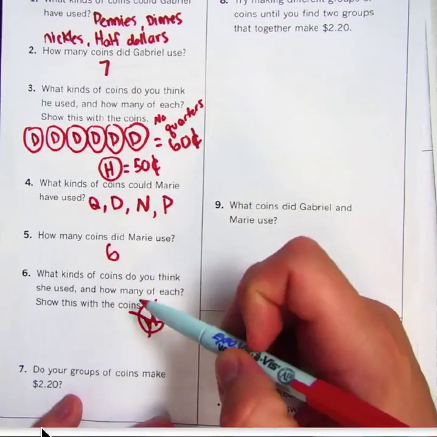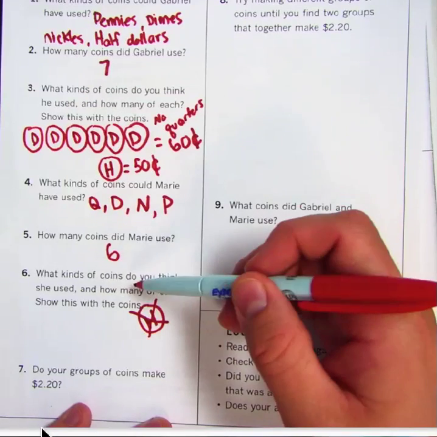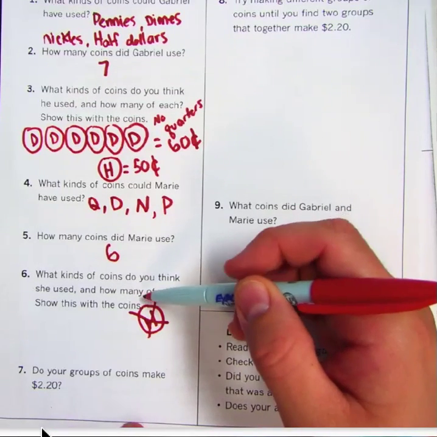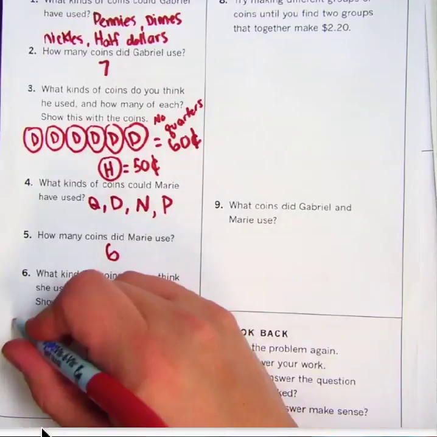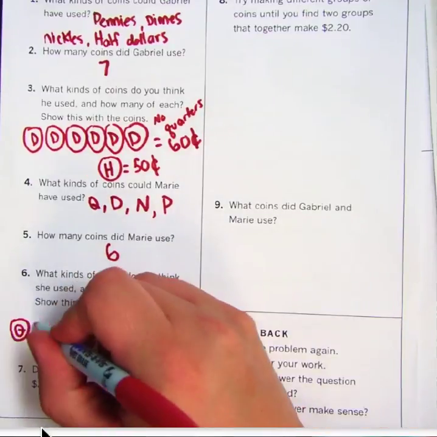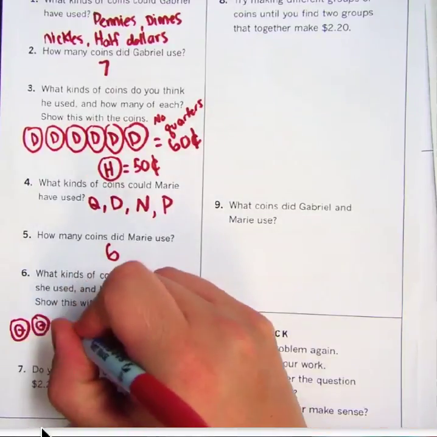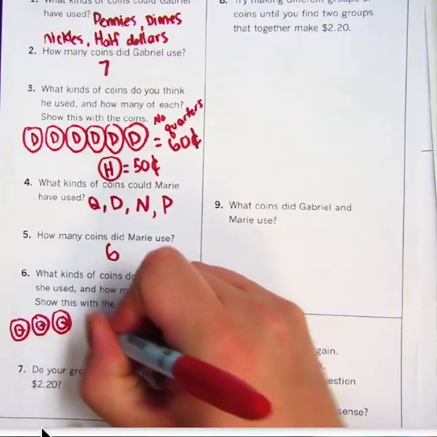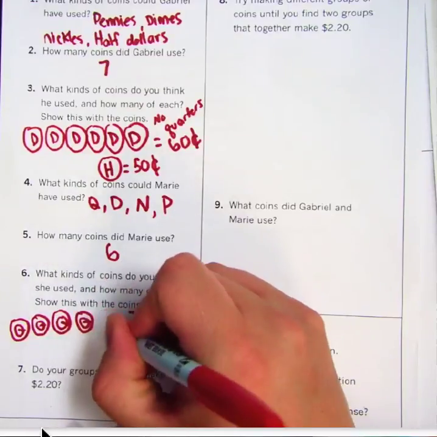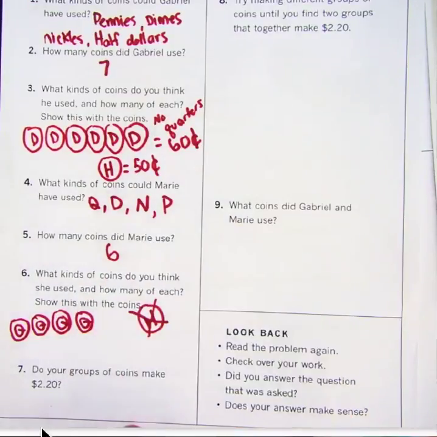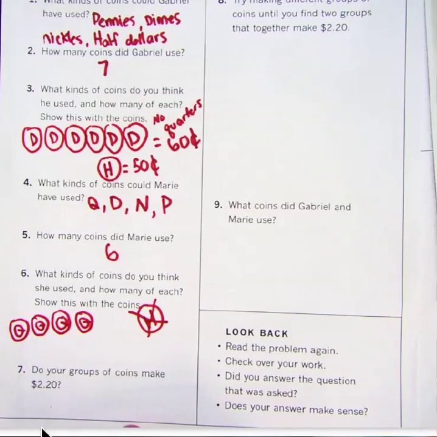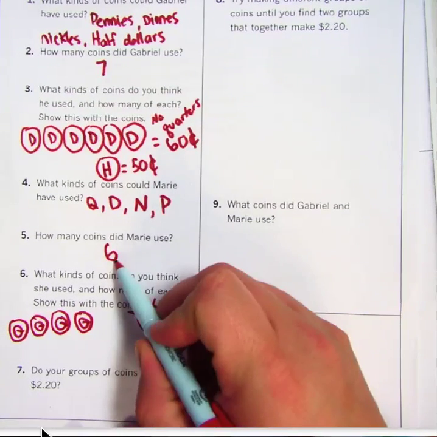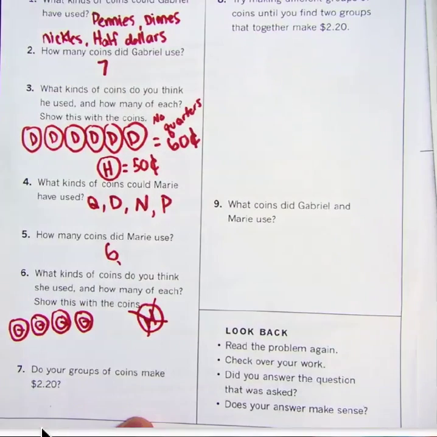Let's go to number 6. What kinds of coins do you think she used for this one? Marie. Well, remember, she can't use half dollars, but what if I did quarter, quarter, quarter, quarter? What if I use 4 quarters? What other coins could I use? Remember, there's 2 more because she used 6. See if you can figure number 6 out.